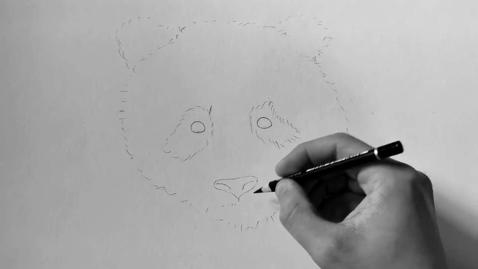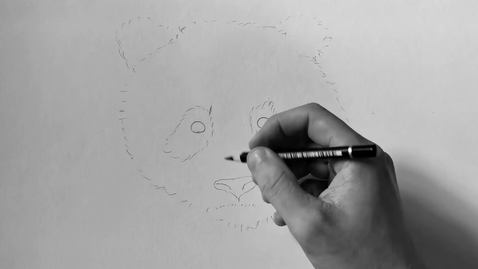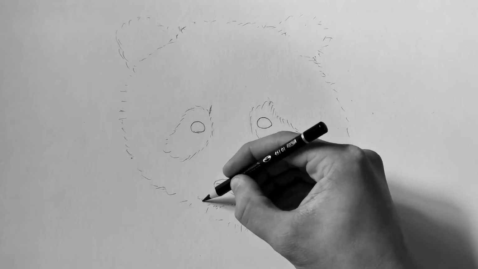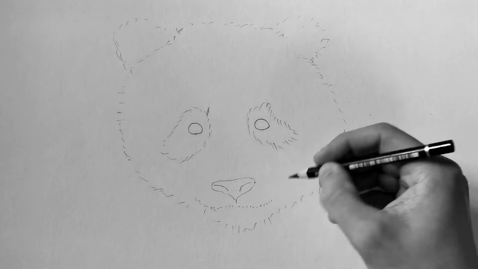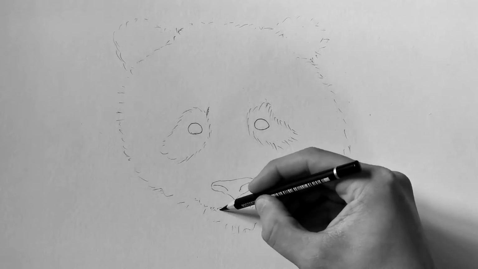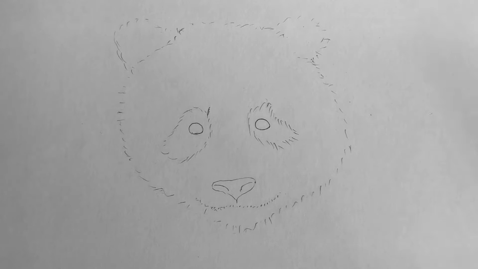So there's gonna be the mouth. I'm gonna just point little pointers here too, and it's gonna go around here. So this is the outline. And now what I'm gonna do is finish the eyes. That's what I do in every drawing. I draw the eyes first, whether it's a portrait or an animal drawing, really that's the first thing that I do.